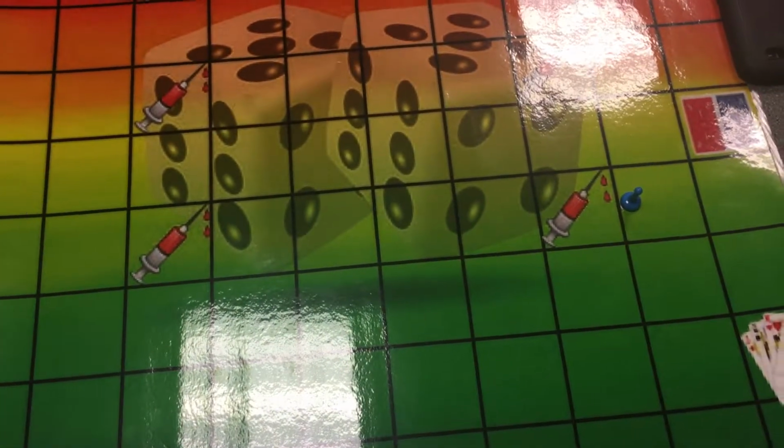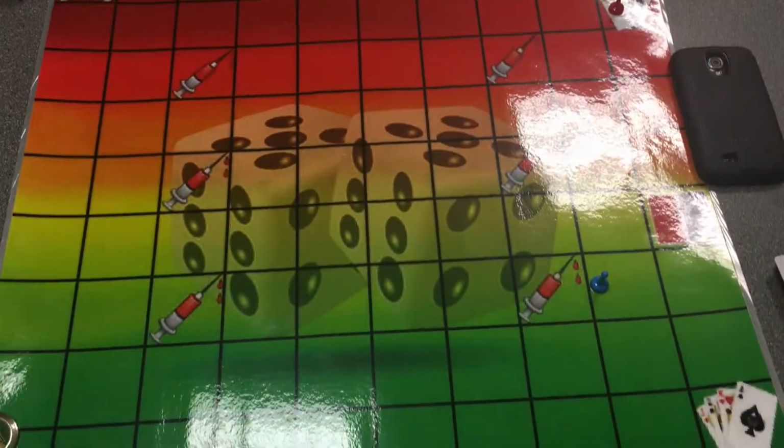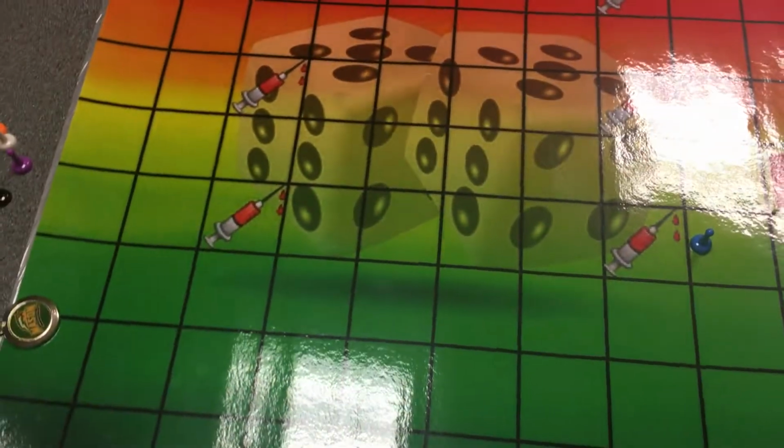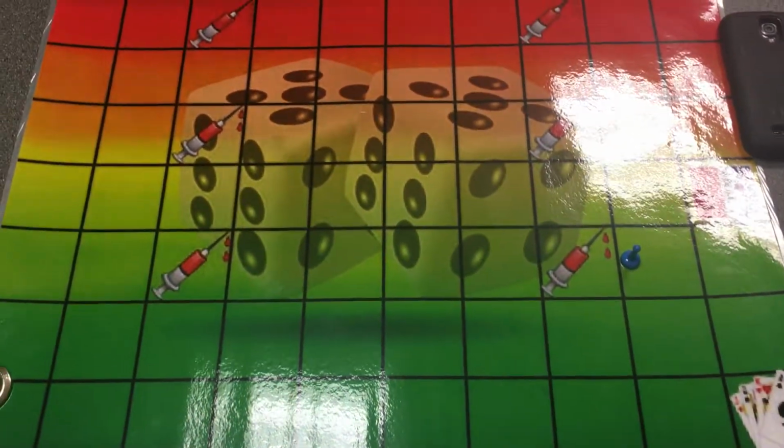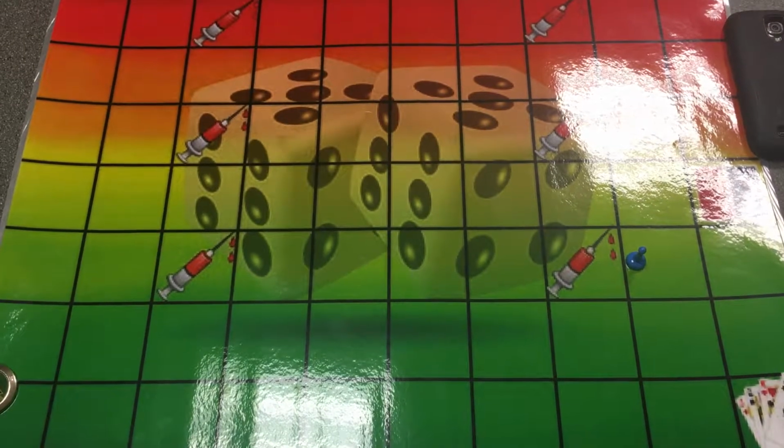I apologize for any glares on the board. That's because of the lights at the top. I apologize for that. So I will pause quickly and then move towards gameplay and my added mechanics.